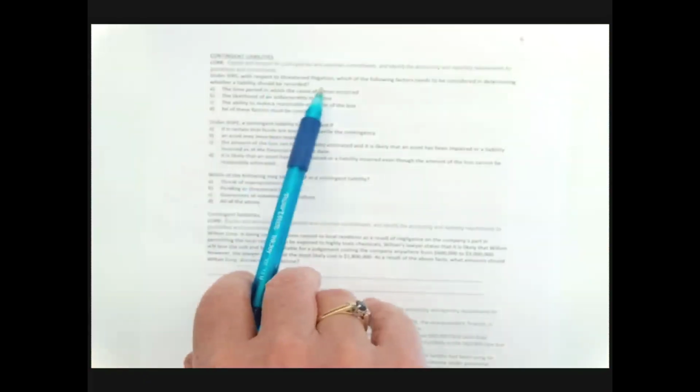Okay, let's keep going. Now we're going to go to contingent liabilities. The first multiple choice question here is what I call a learning multiple choice. So the answer is pretty easy. Under IFRS, with respect to threatened litigation, which of the following factors needs to be considered? All of the above.